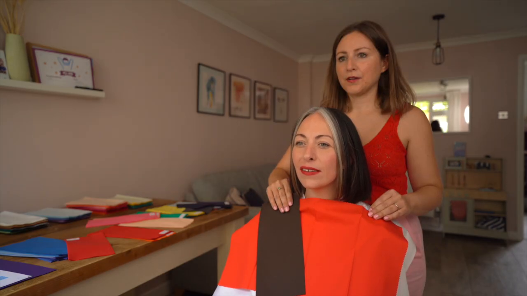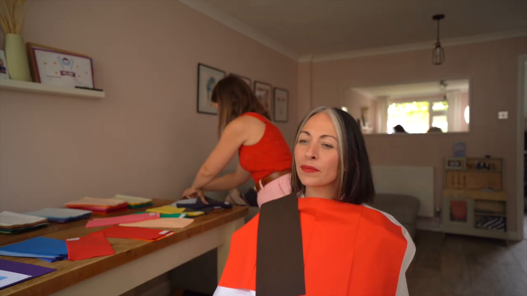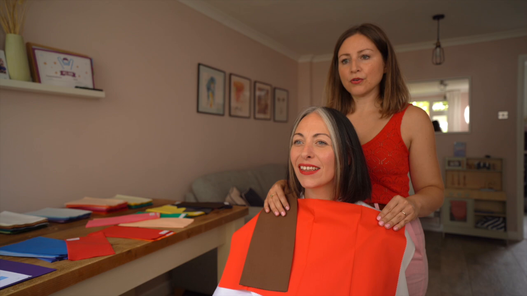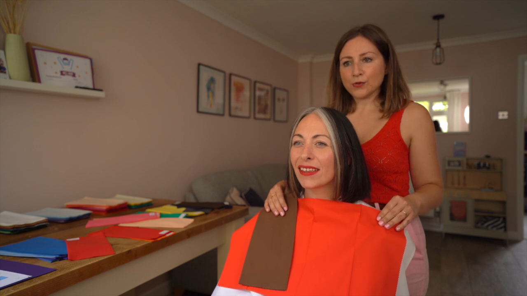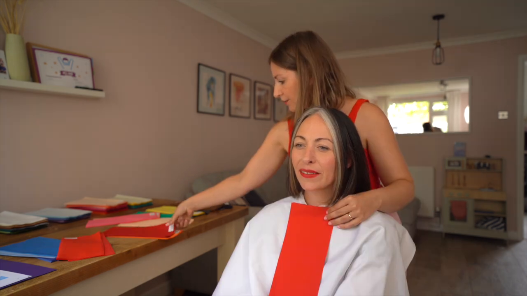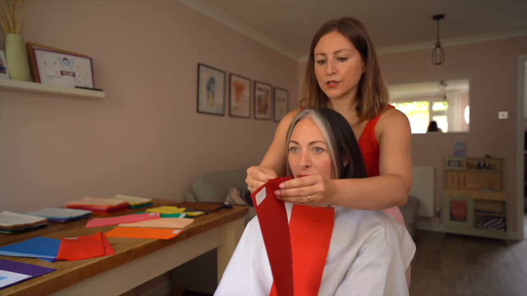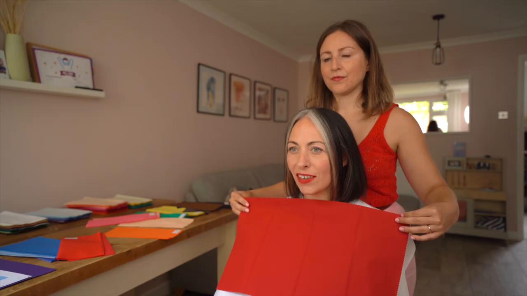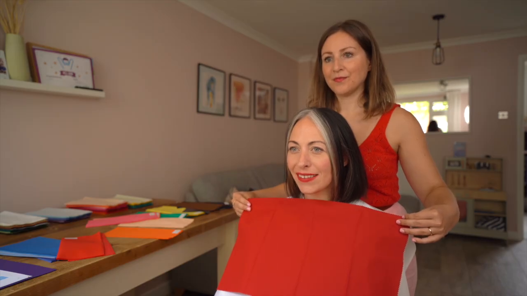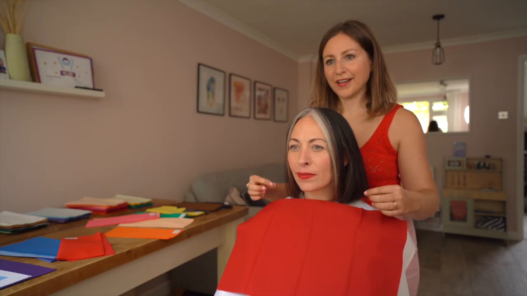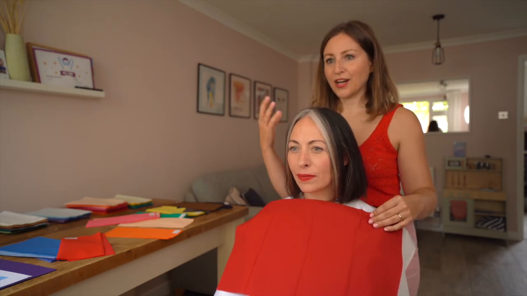Or even, let me see this one, a blouse and a skirt in tomato red, even darker. This is perfect with your lips, actually. It's mad how this is changing my whole face. I like how this is the perfect depth with your hair, and then your eyes pop.